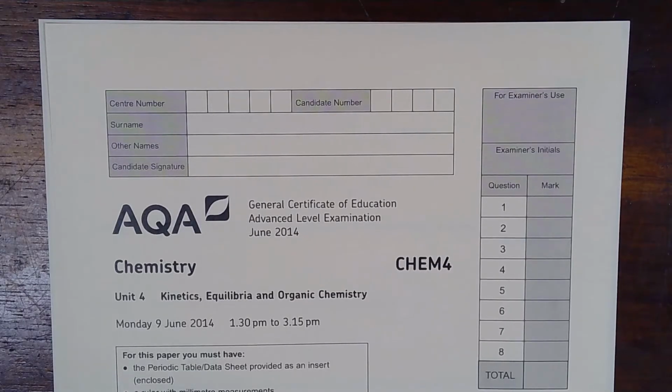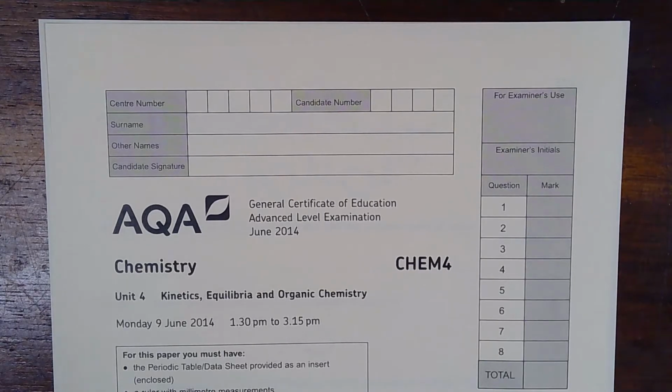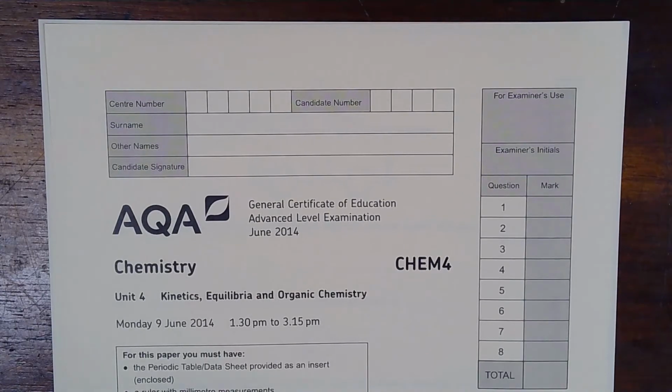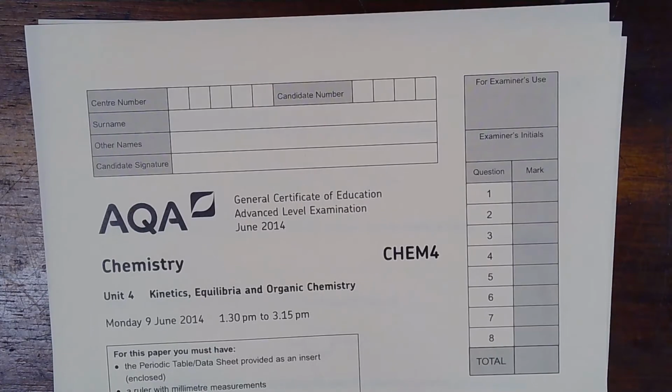This is question 4 from the AQA A-level chemistry unit 4 of June 2014, dealing with kinetics, equilibria and organic chemistry. Question 4 is an organic chemistry question.